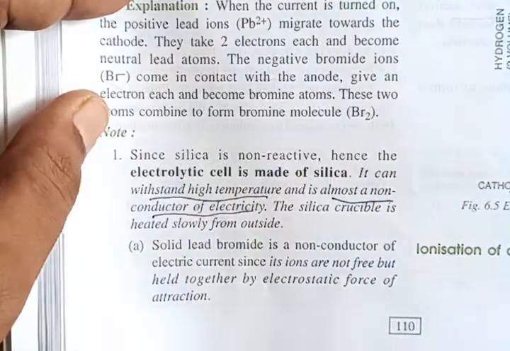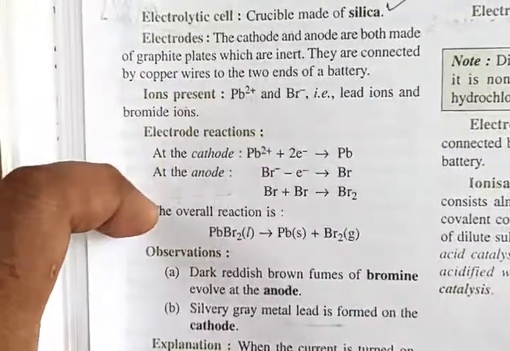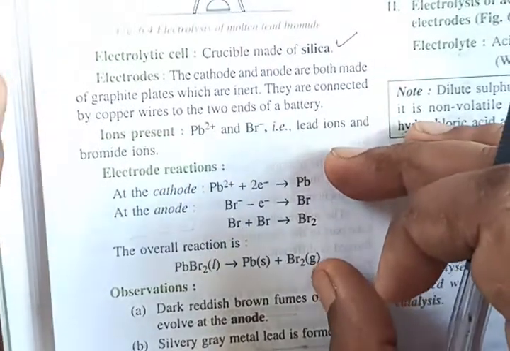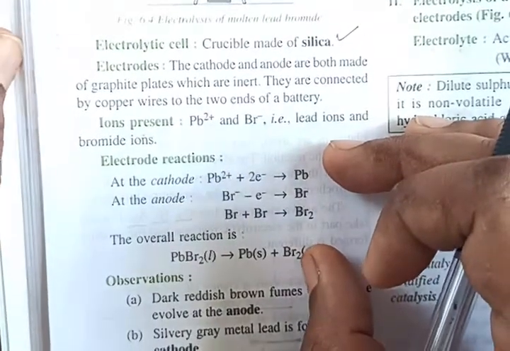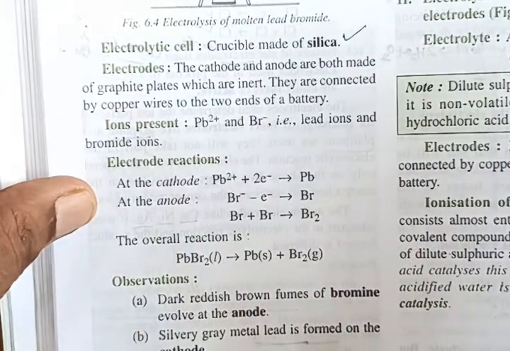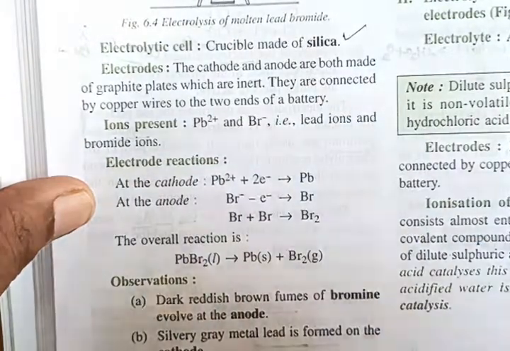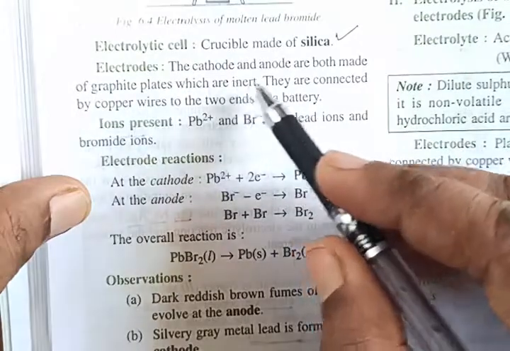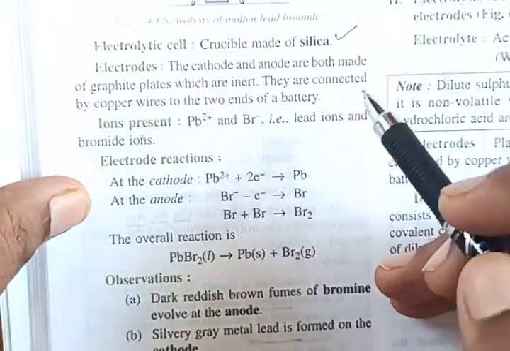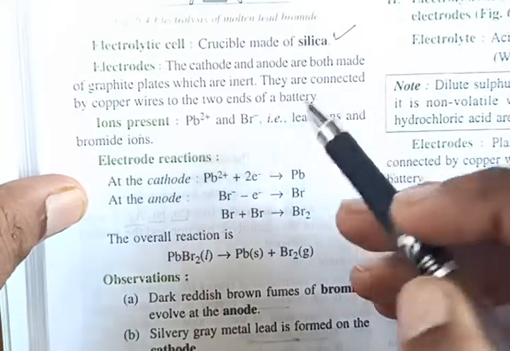That is why a silica crucible is used. So the vessel used as electrolytic cell is silica. Electrodes: we have already seen that cathode and anode are both made of graphite, which are inert electrodes.